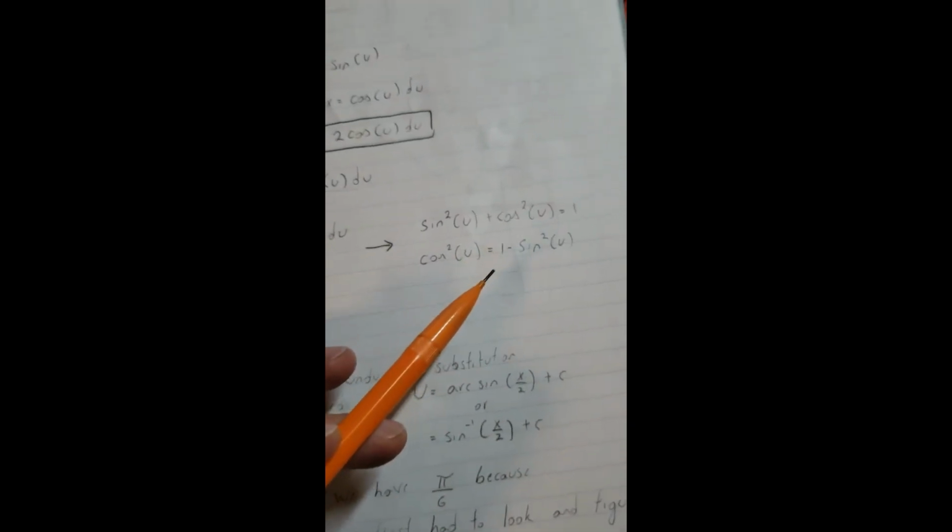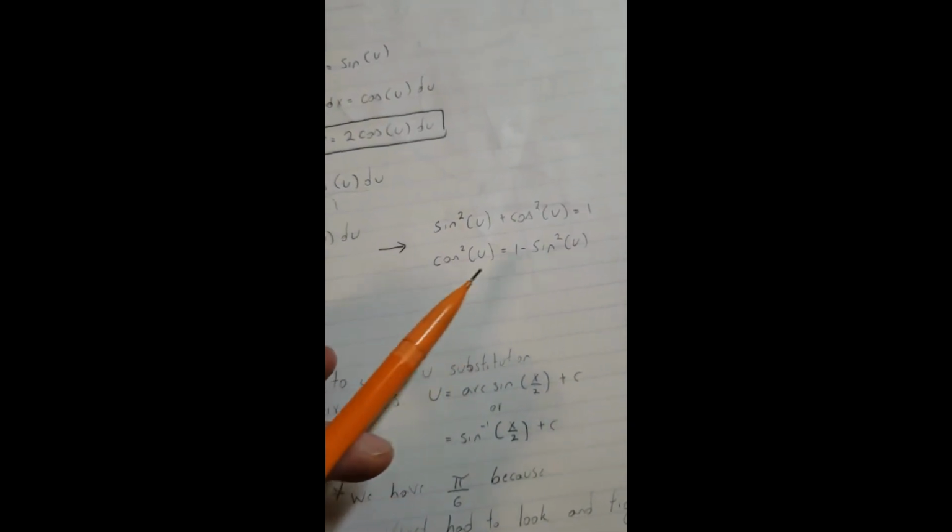So now the big thing to identify over here is 1 minus sine squared. We know that it equals cosine squared u. So I chose to rewrite it, as you can see over here, by rewriting 1 minus sine squared to cosine squared. Again, this is the rule right over here.